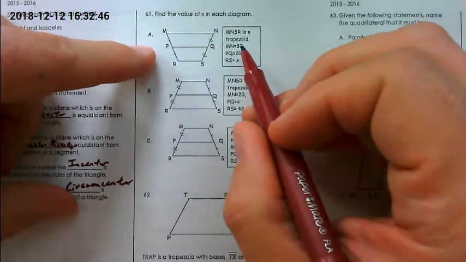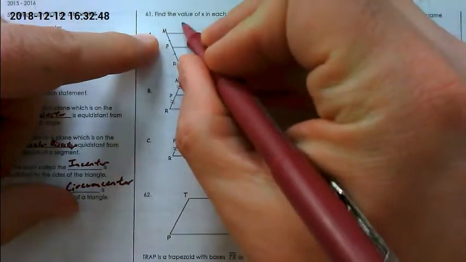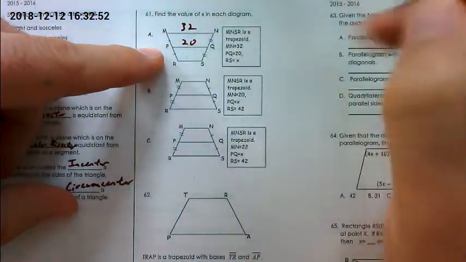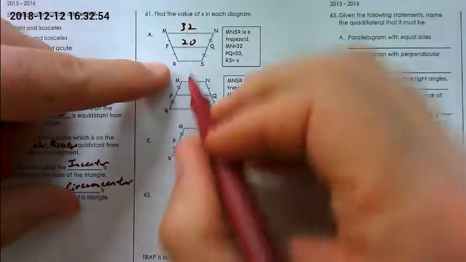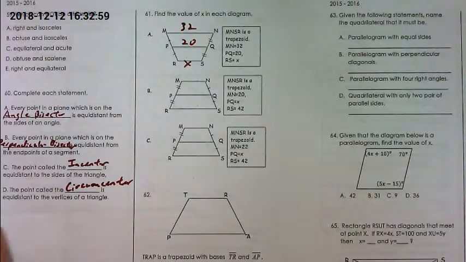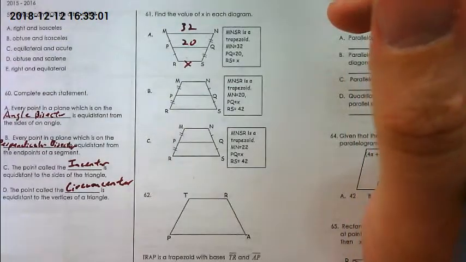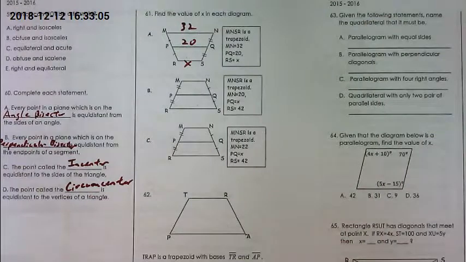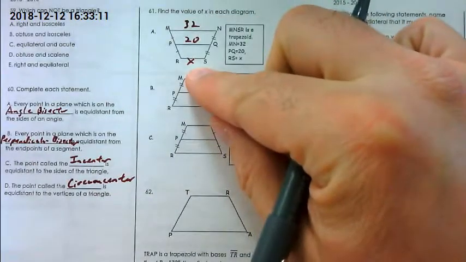So they gave us this top piece is 32. They told us PQ is 20. They want RS. Well, isn't it you put them on top, you add them together and divide by 2? Like top and bottom, the 2 bases divided by 2 equal the middle. Now, you can do that, but for this one, I'm trying to find one of the bases.